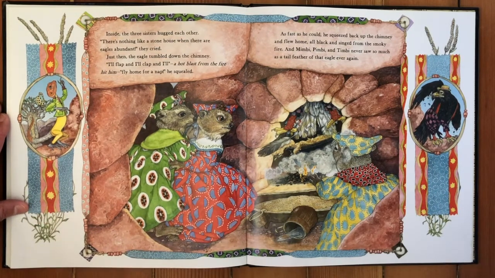Inside, the three sisters hugged each other. "There's nothing like a stone house when there are eagles abundant," they cried. Just then, the eagle tumbled down the chimney. "I'll flap and I'll clap and ah!"